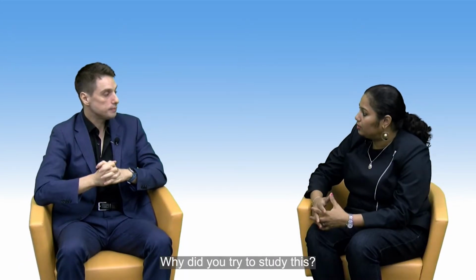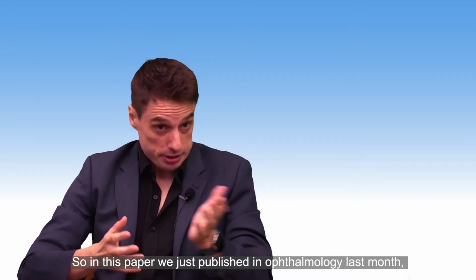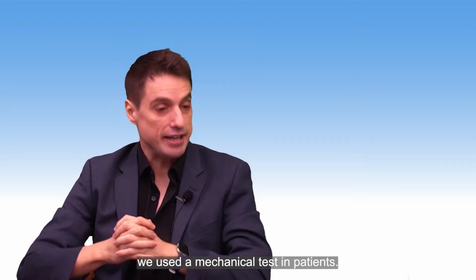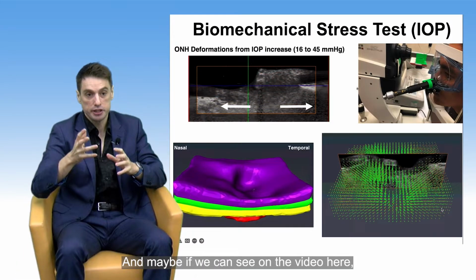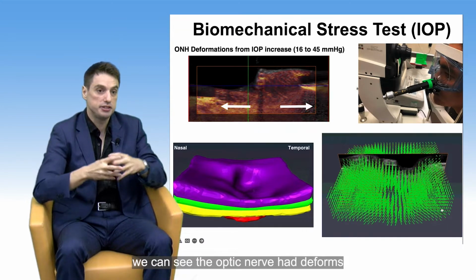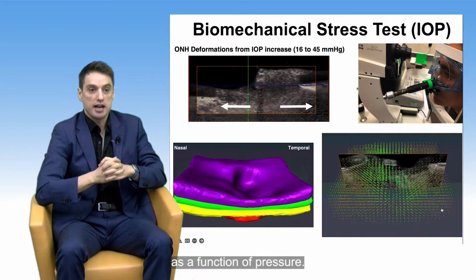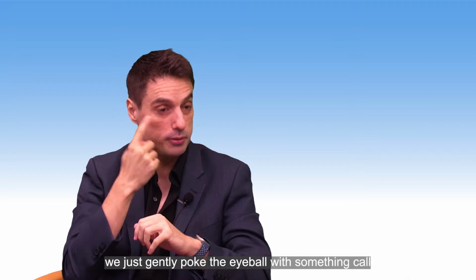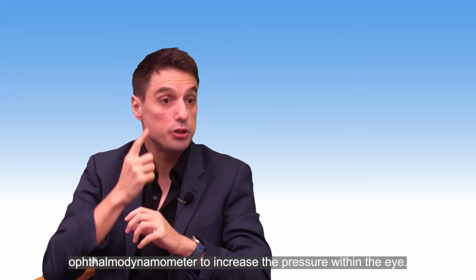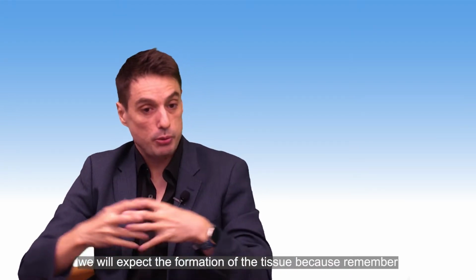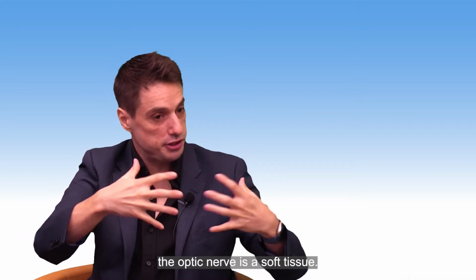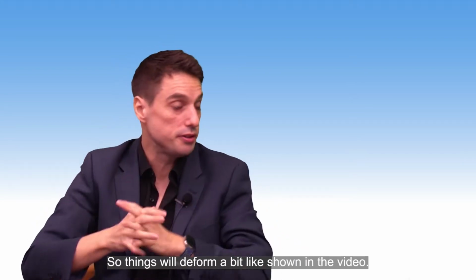What did you try to study in this? So in this paper, which we just published in Ophthalmology last month, we used a mechanical test in patients. In the video here, we can see the optic nerve head deform as a function of pressure. The test we did was to gently poke the eyeball with something called an ophthalmodynamometer to increase the pressure within the eye. When the pressure was increased, we would expect deformation of the tissue, because the optic nerve head is a soft tissue, so things will deform a bit, like shown in the video.